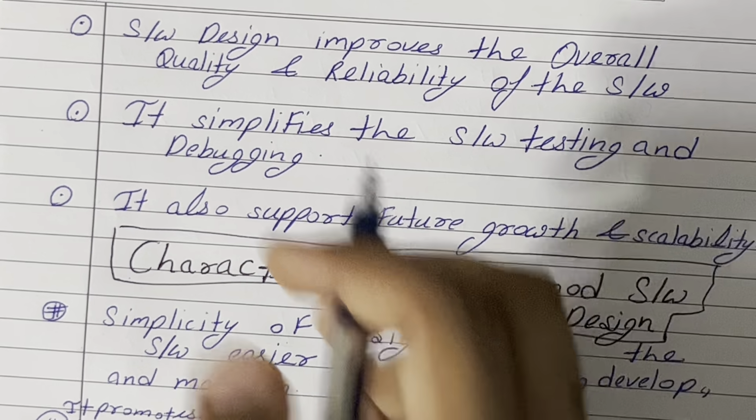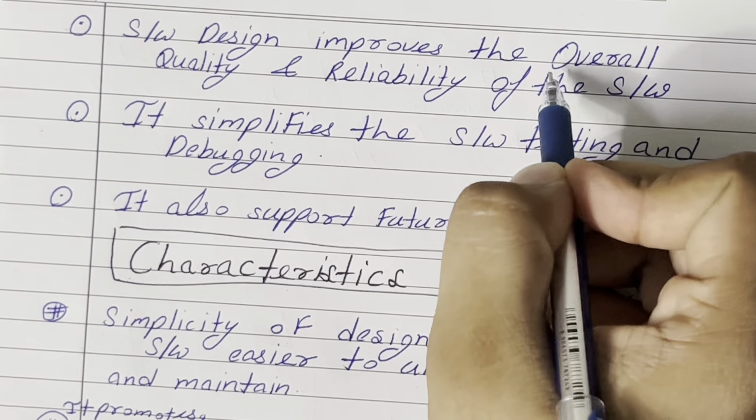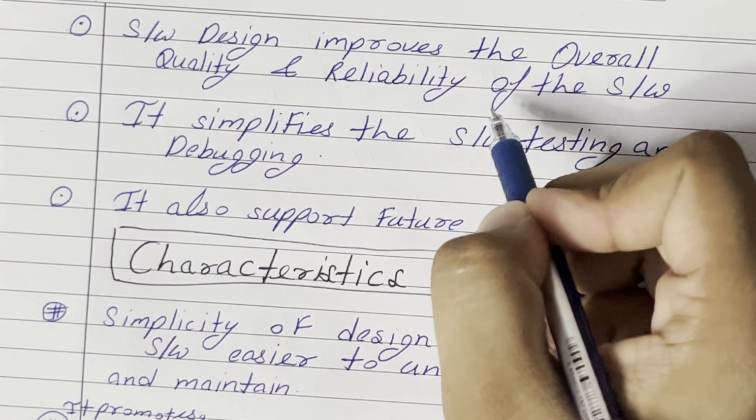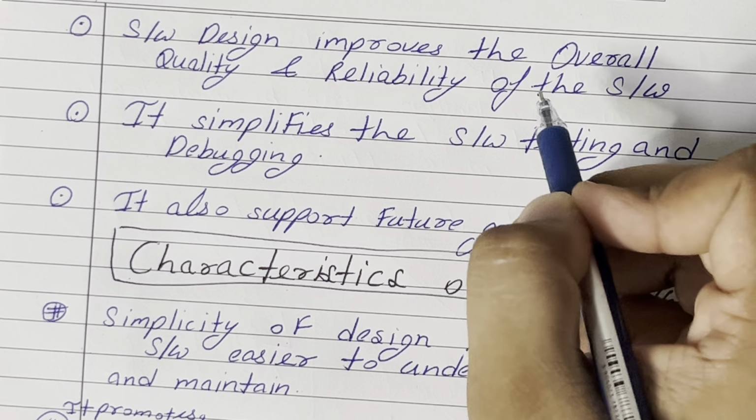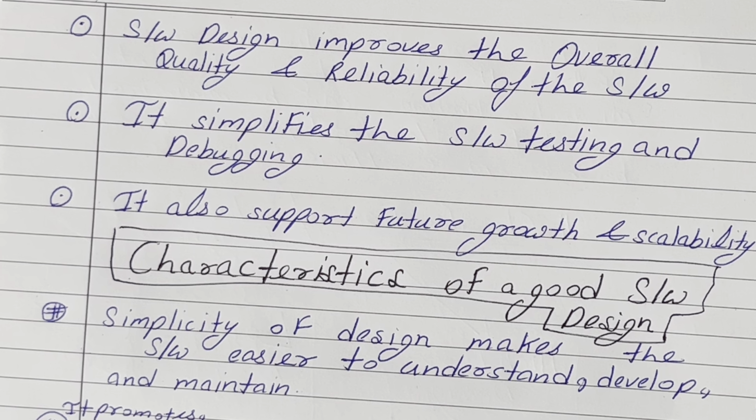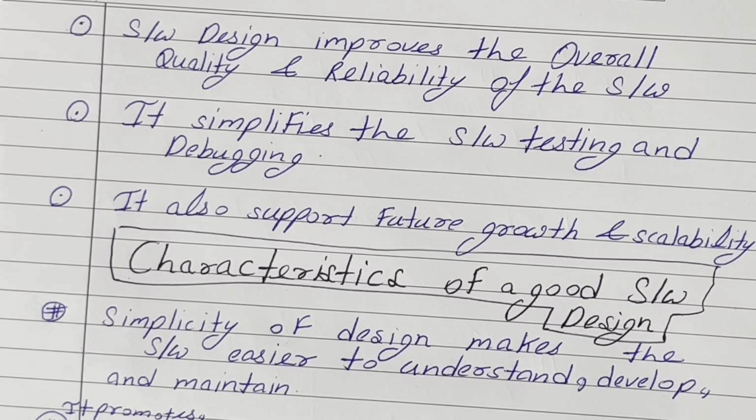Software design also improves the overall quality and reliability of the software. A systematic design ensures that every module has a clearly defined purpose and can interact with other modules in a controlled manner.